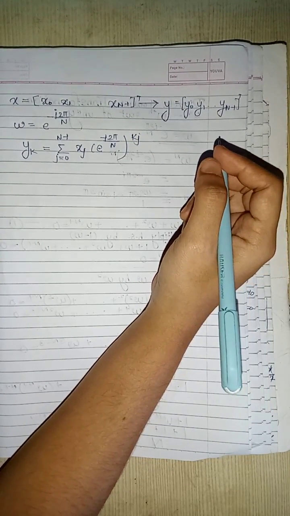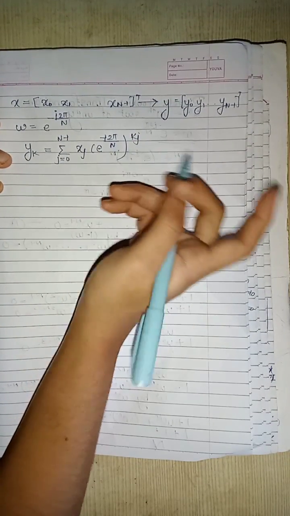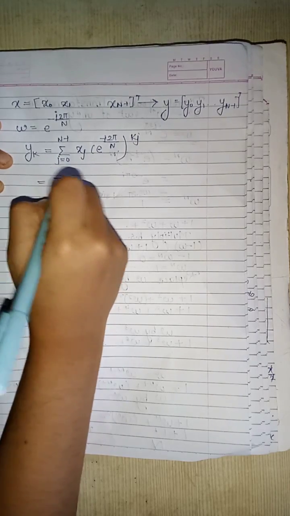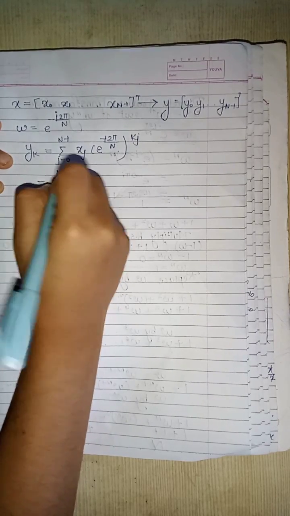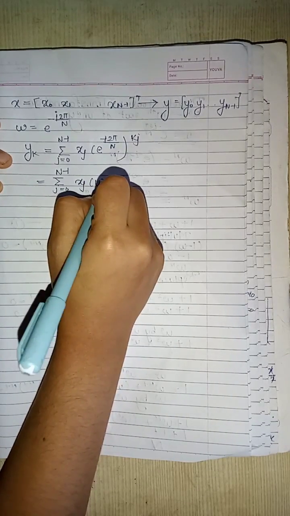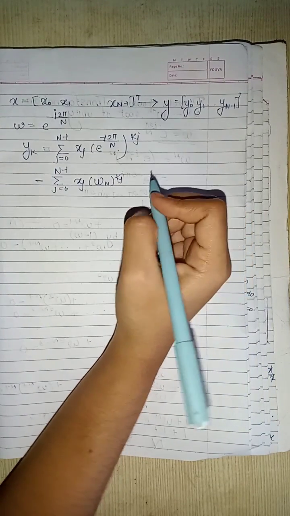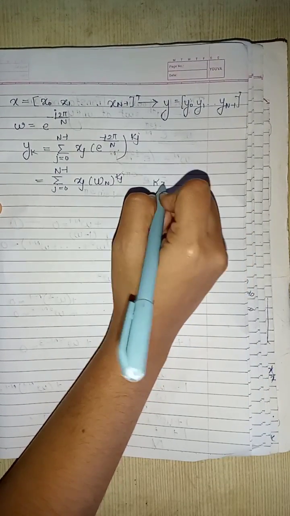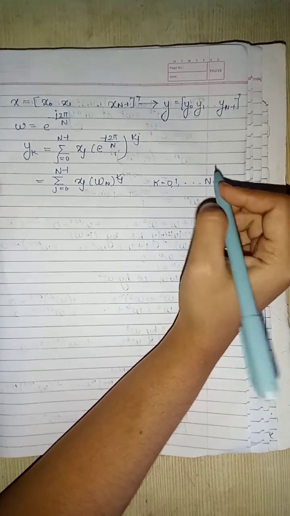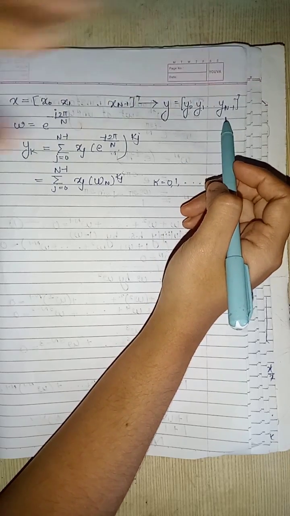Now instead of e raised to minus i 2 pi upon n, we can directly substitute omega, that is summation j running from 0 to n minus 1 xj into omega n raised to kj. Now this k will go from 0, 1, 2 up to so on n minus 1. That means we have to find y0, y1 up to so on yn minus 1.